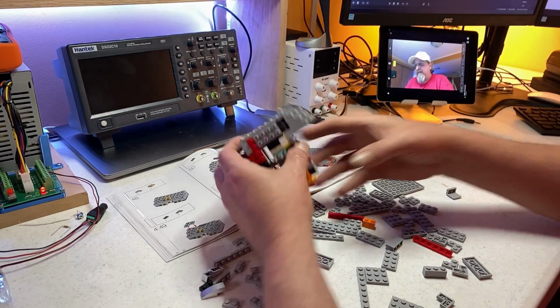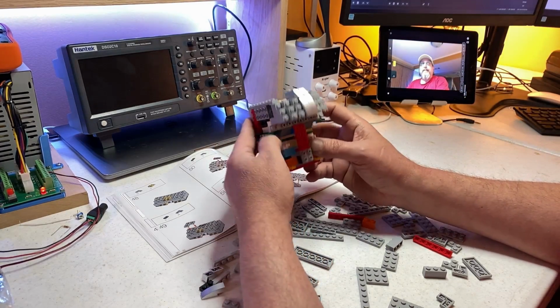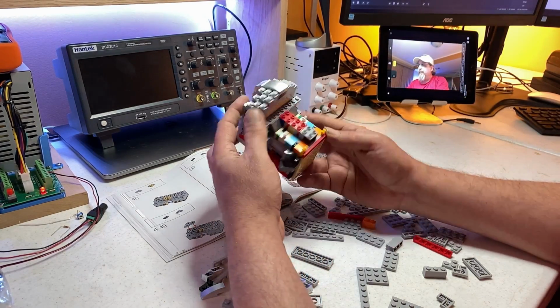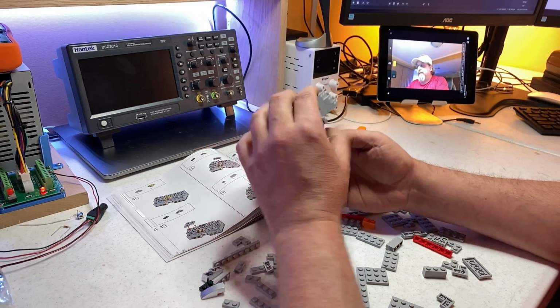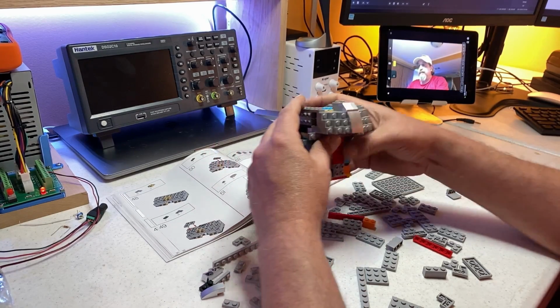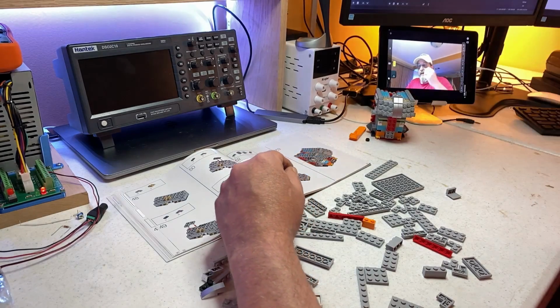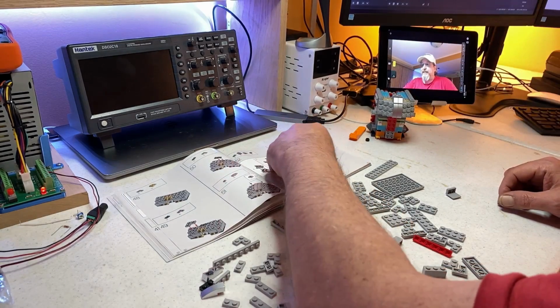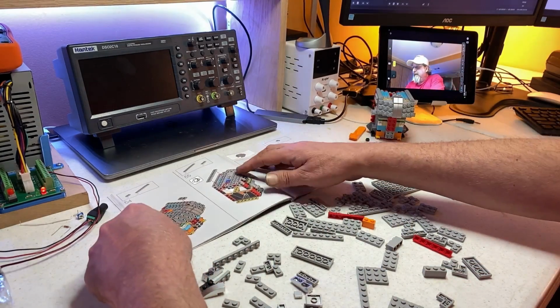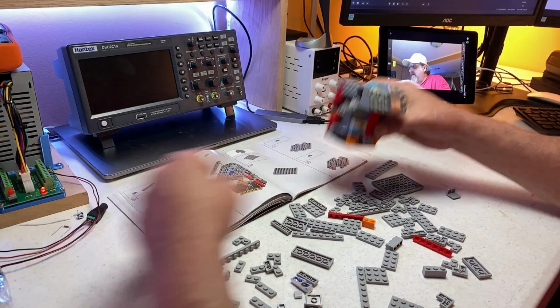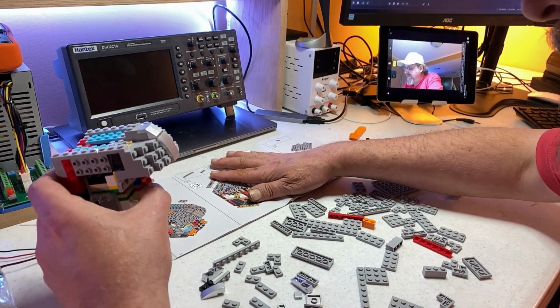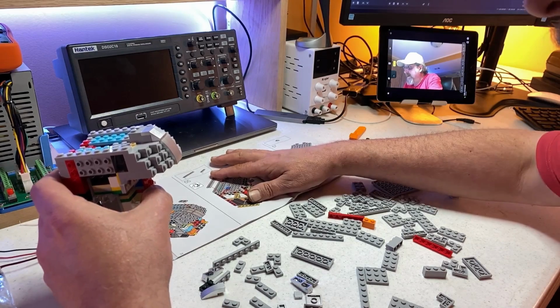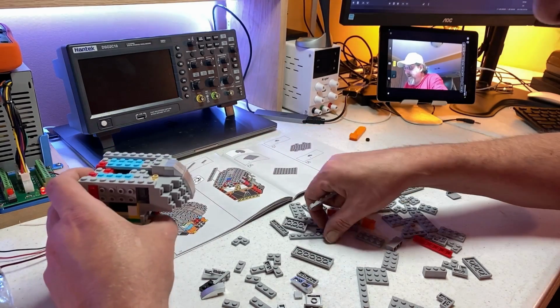There we go. The first bit on the front. Wow. This is intense. This is probably one of the more intense Lego sets I've ever built. Oh, wow. What do we got? We got 2 of these.